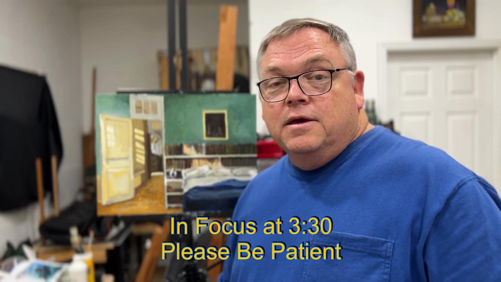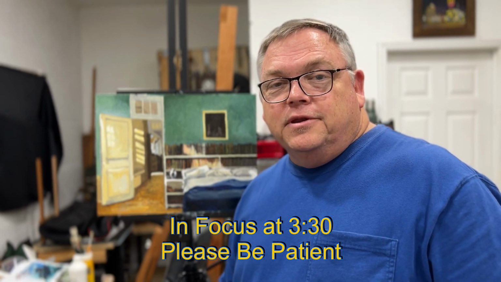Hey, it's Cleve. Let me take you through the painting process for my latest painting, Hemingway's Bedroom. Now, we start out, it's a little sketchy because it's out of focus and laying it out, but stick with it. Everything will come into focus and hope you enjoy it.